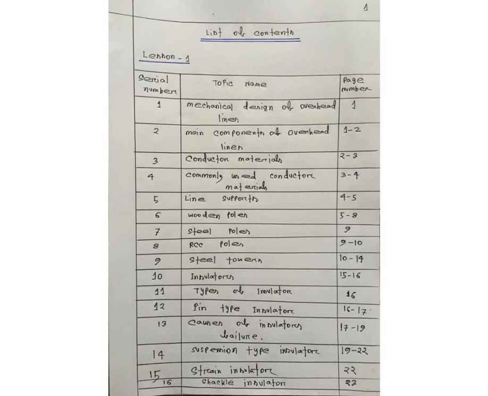Now I am going to give a presentation on the basis of the term final. Here I have given a list of contents. We have learned a total of 12 to 13 lessons in this course. So lesson one is here. In this lesson, we learned many topics.